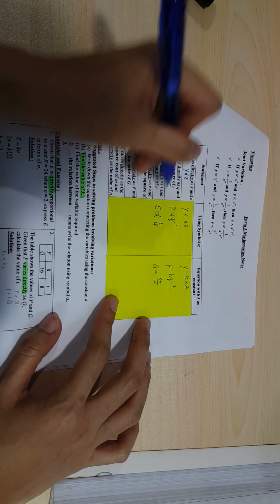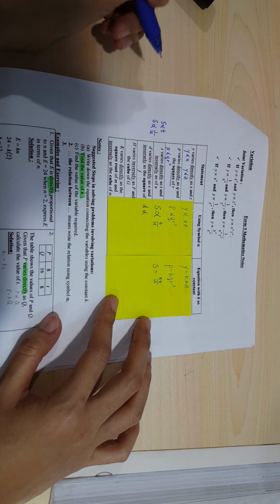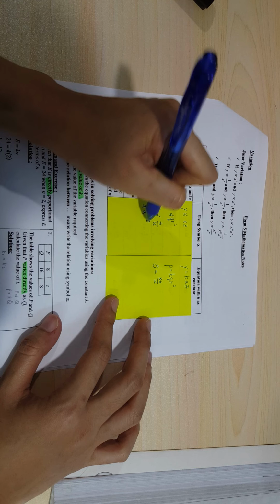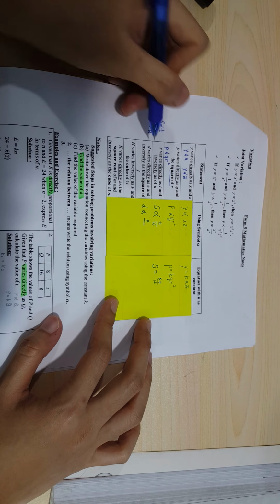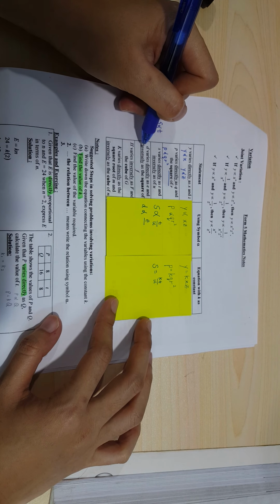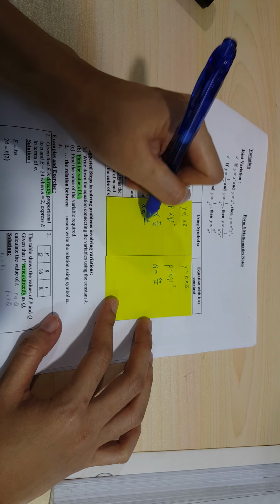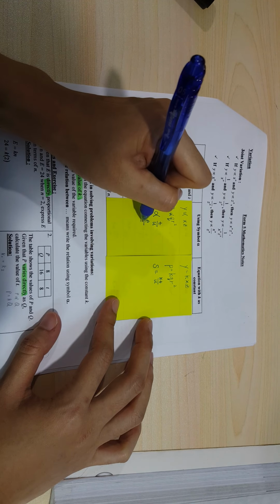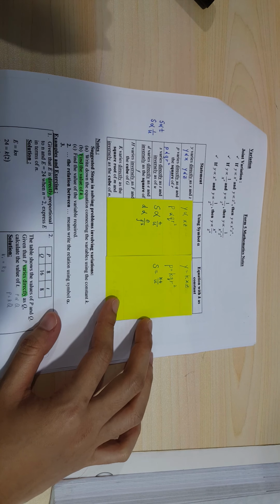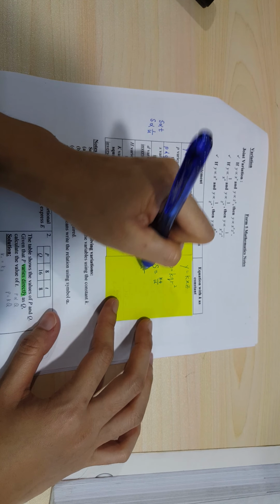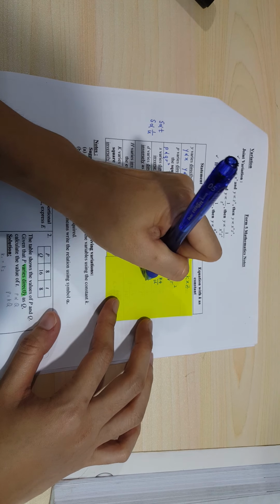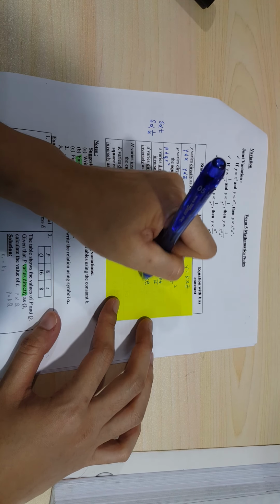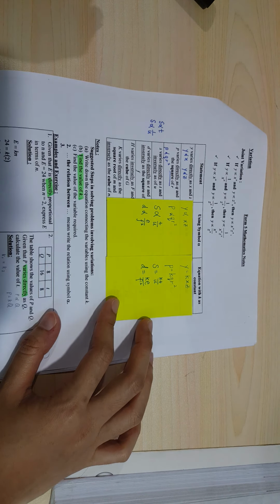Next one, d varies directly as e, and inversely as the square of f. Inversely means I put a fraction, so it becomes a fraction with f square at the bottom. When I change to equation, I add a constant k, d equals ke over f square.